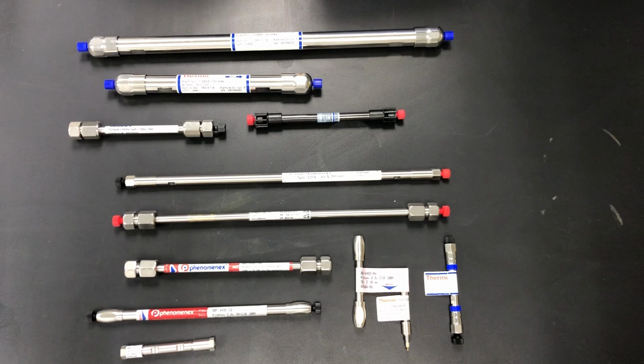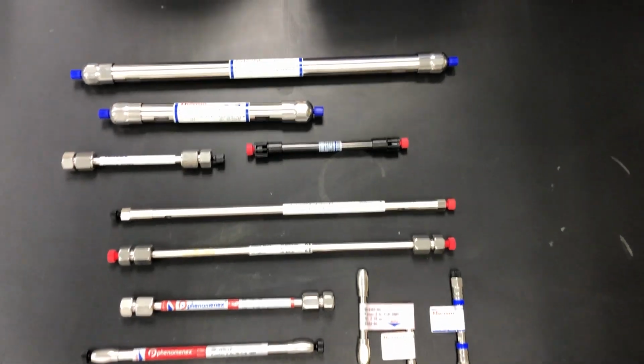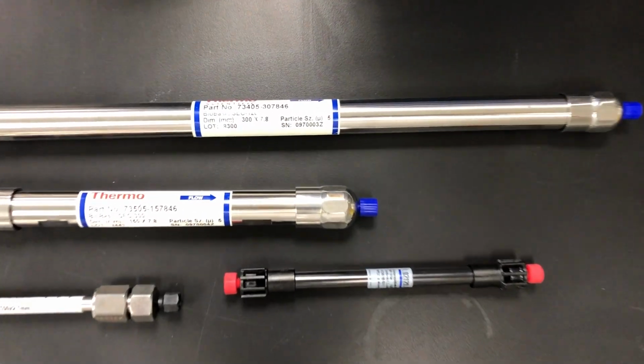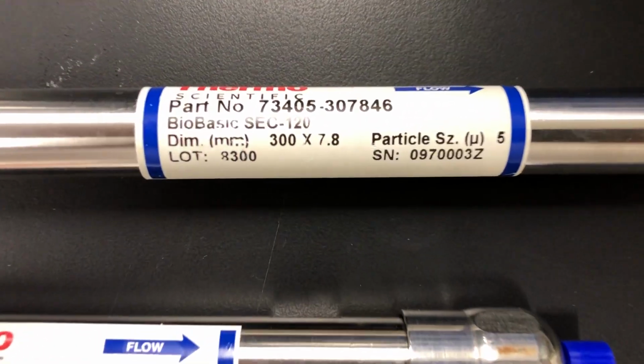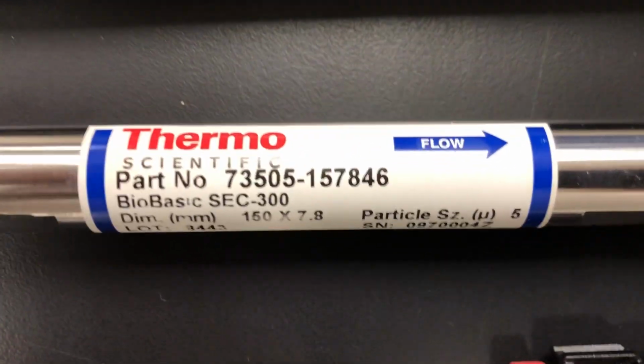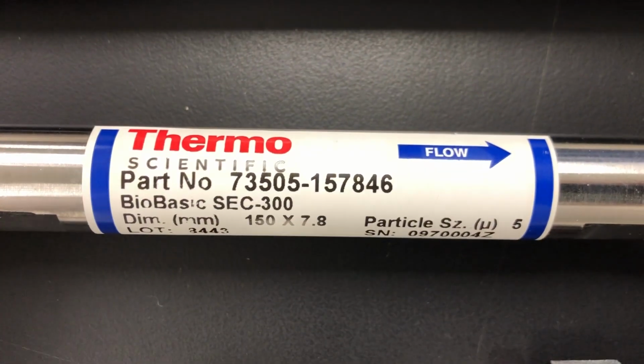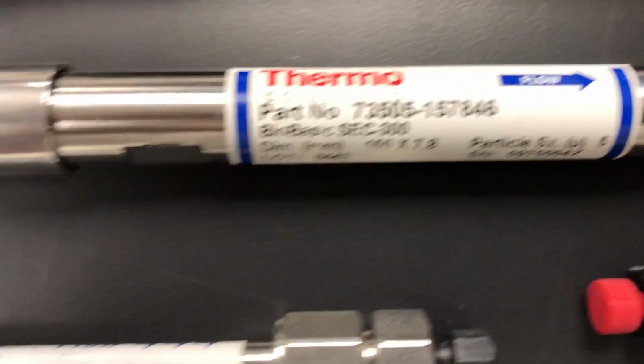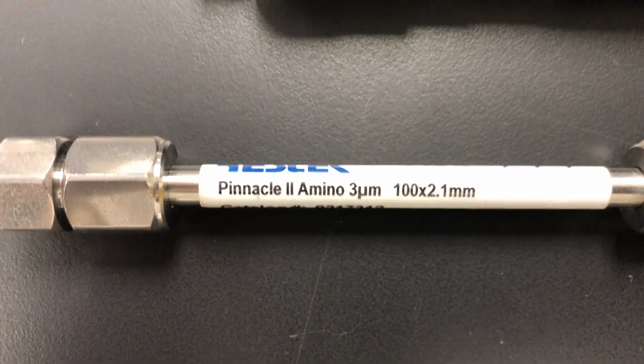HPLC columns come in a fair distribution of sizes. They're typically going to be between 50 millimeters and 200 or 300 millimeters. Here we have a pretty big one. This is actually a size exclusion column, and it's 300 millimeters long. Here's one that's 150. Both of these are pretty thick. They have pretty big inner diameters. You can see they're wider tubes.